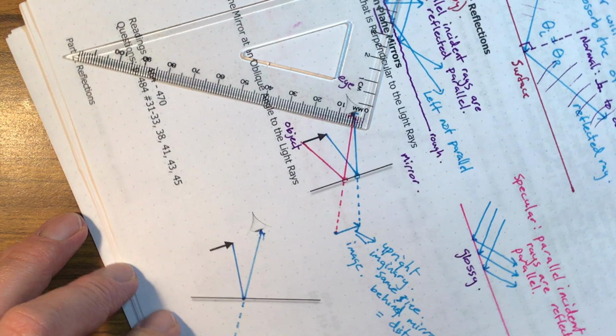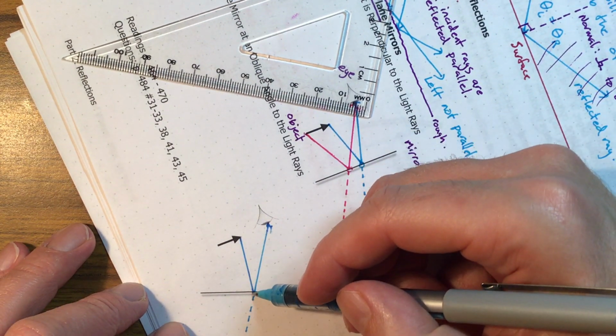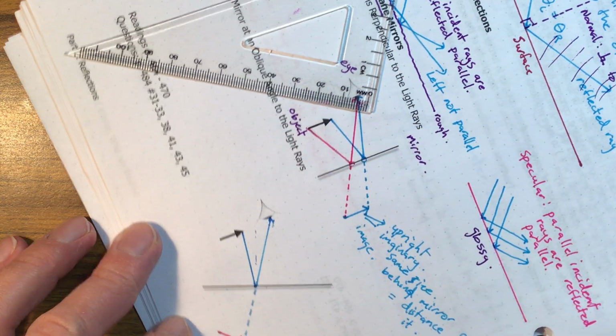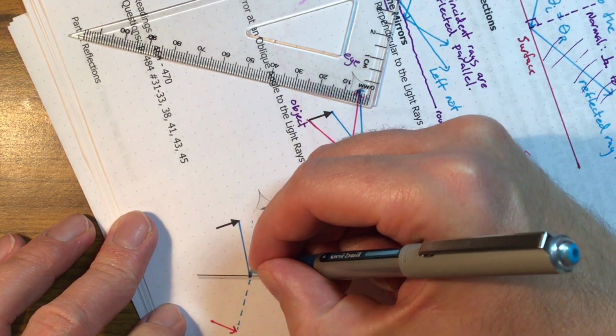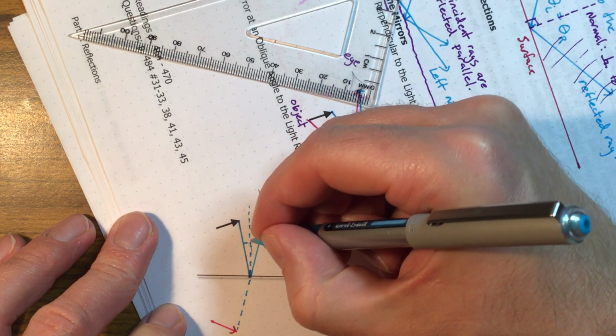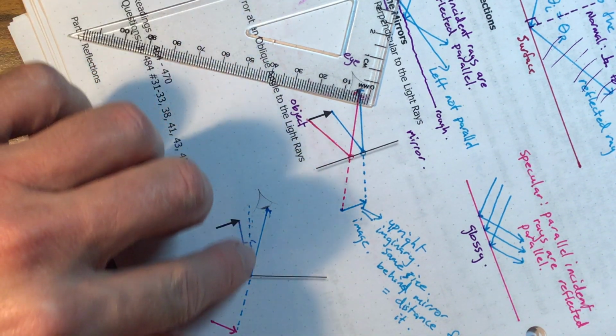Now, if we were to line this up so that this is horizontal like that, and we were to draw the normal from the mirror, we were to draw the normal line right here, we would see that our angle of incidence equals our angle of reflection right there. Right, our normal is perpendicular to the mirror.